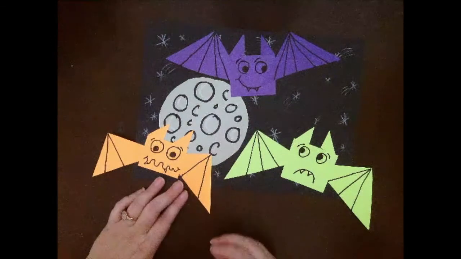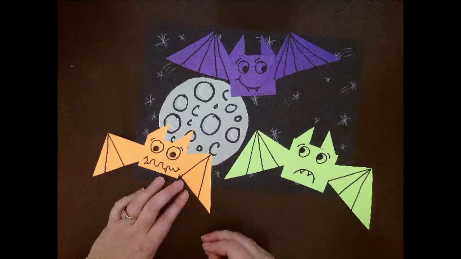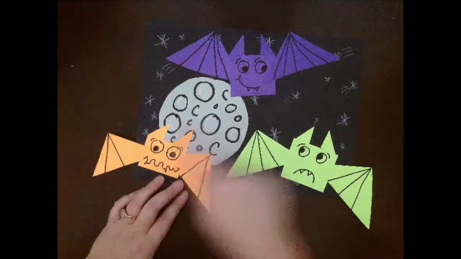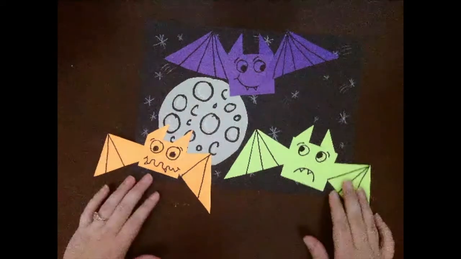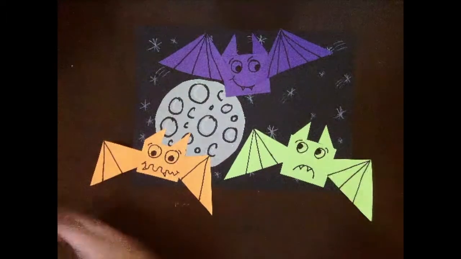Because each of your bats must have a different face. You must make different faces on each of the bats. And when we get to that part in the lesson, I'll review that again with you.